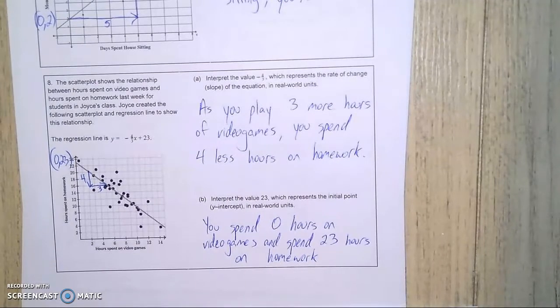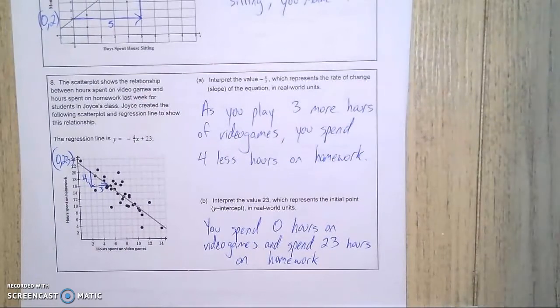I hope that helps explain some of the problems from yesterday. And now at this point, if you go ahead and work on the practice formative number 3, it picks up right after this with problem number 9.